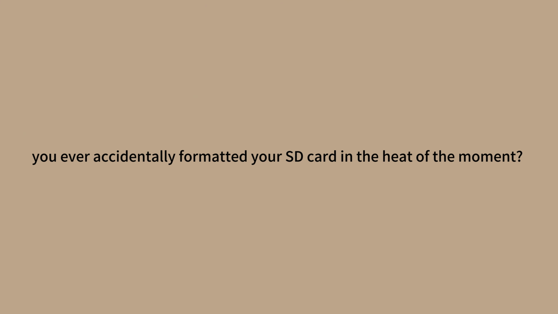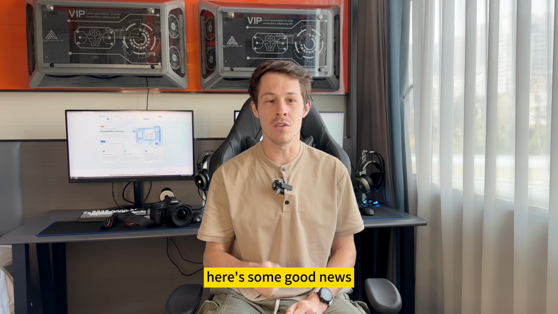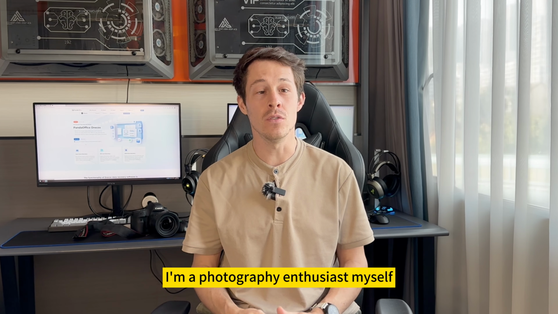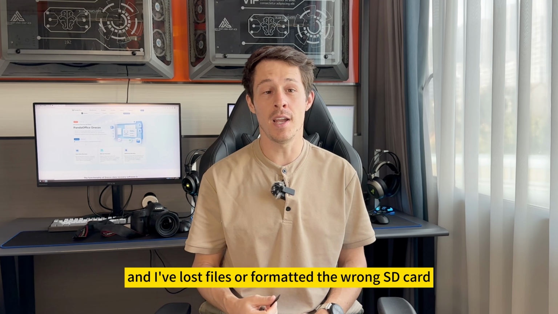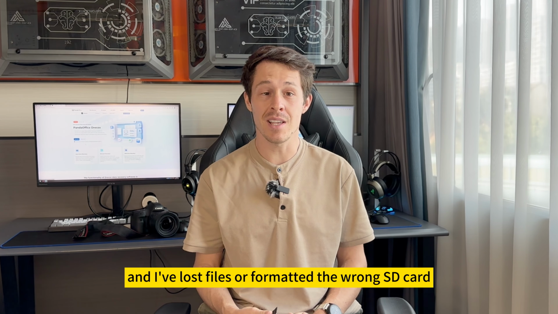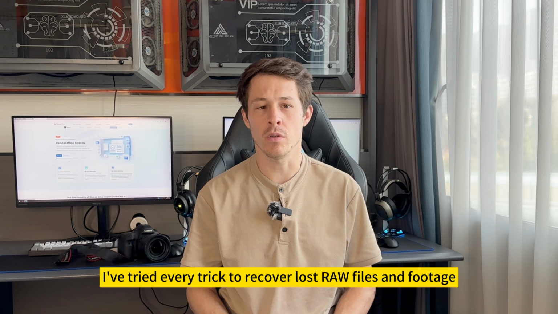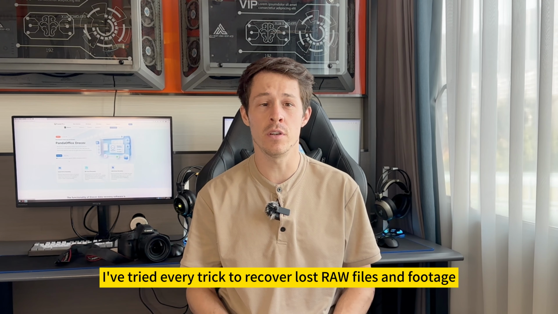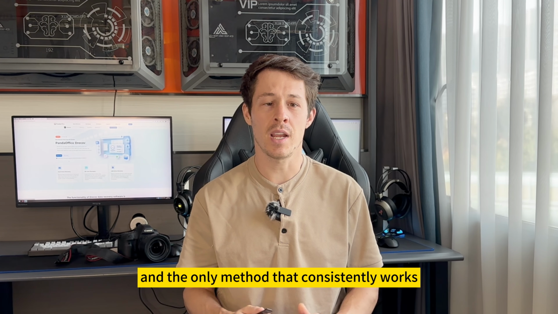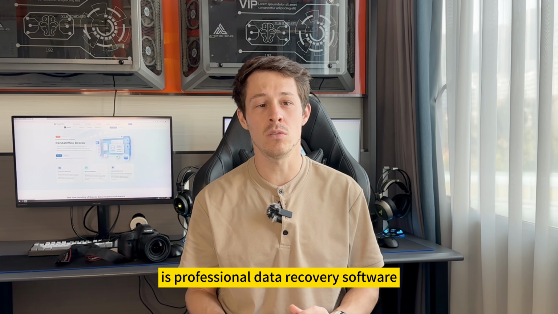As a photographer, have you ever accidentally formatted your SD card in the heat of the moment? If so, here's some great news. I'm a photographer enthusiast myself, and I've lost files or formatted the wrong SD card more times than I can count. I've tried every trick to recover the lost raw files and footage, and the only method that consistently works is professional data recovery software.